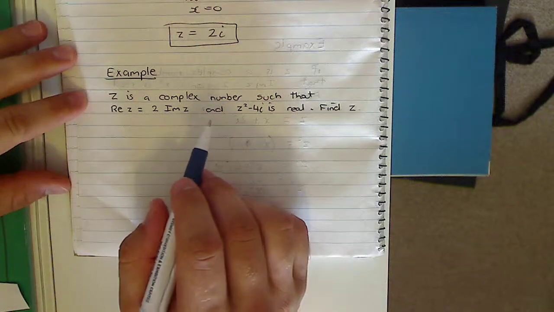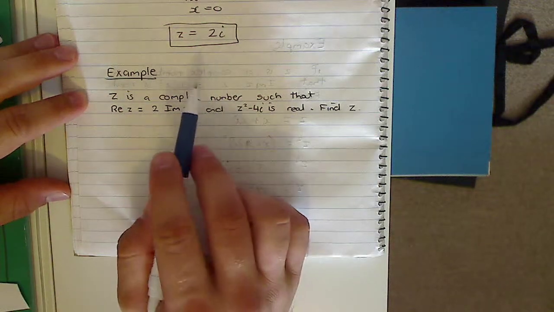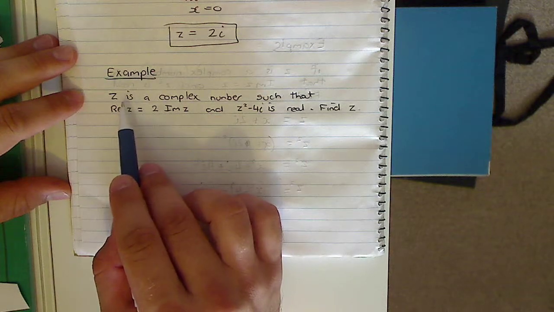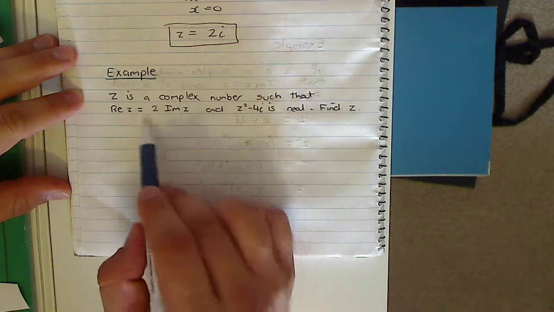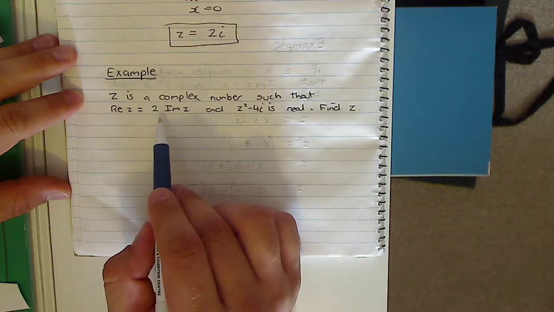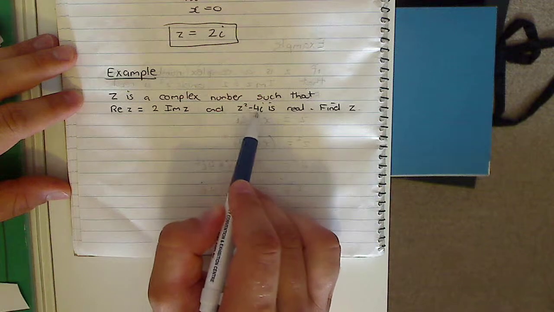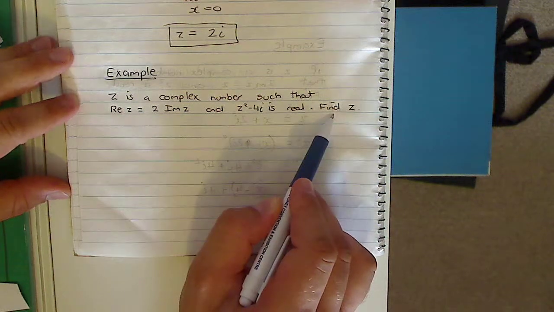Okay, welcome to another example of the one that we just did previous. You can see I still got the answer there, 2i. So this time it's saying z is a complex number such that the real part of z equals 2 times the imaginary part of z, and z squared minus 4i is real, so we have to find z.